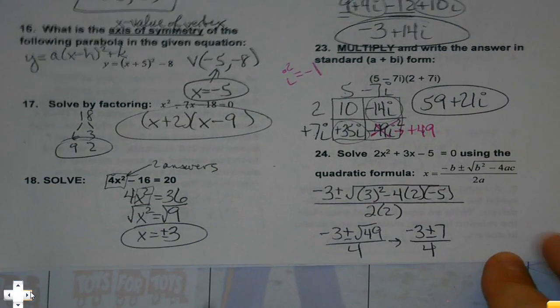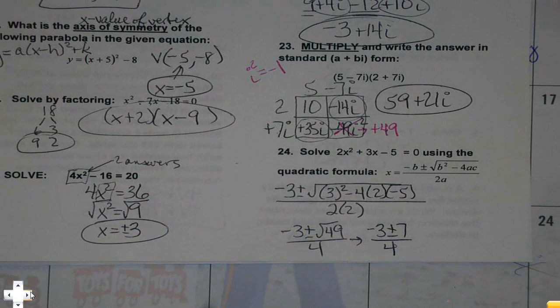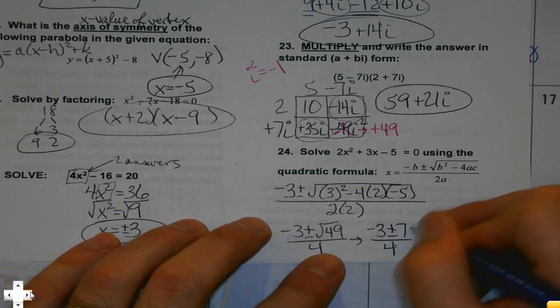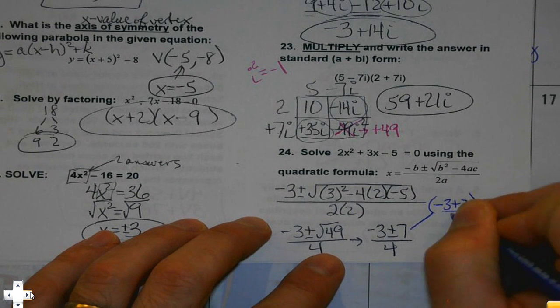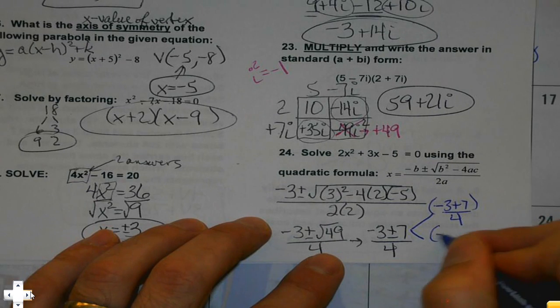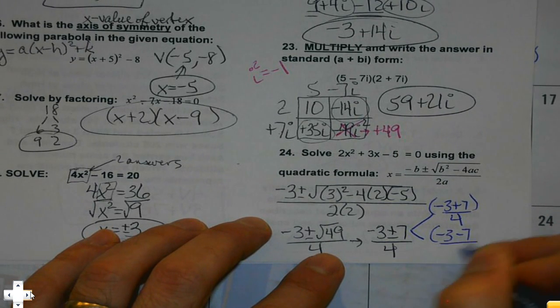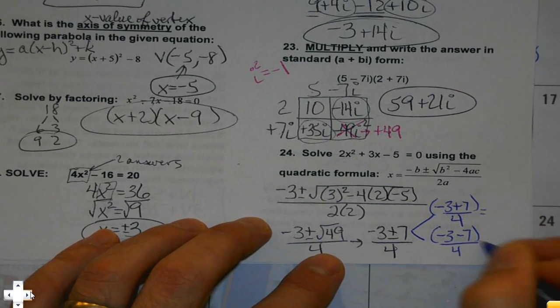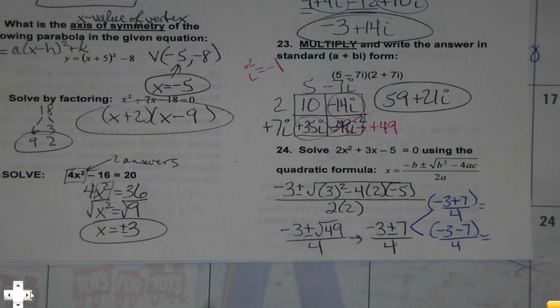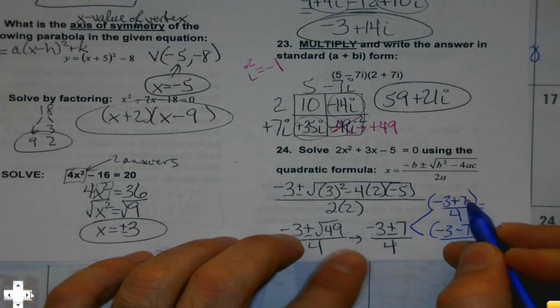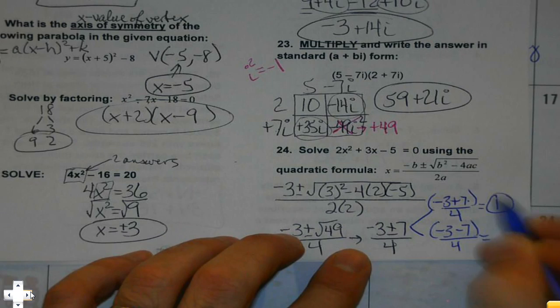But you won't see any answers that look like that. Well, why not? Because I can simplify this. I can do negative 3 plus 7 over 4. I can do negative 3 minus 7 over 4. Notice I did parentheses, though. Otherwise, I can get some cuckoo answers. Negative 3 plus 7 is 4. Divided by 4 is 1.